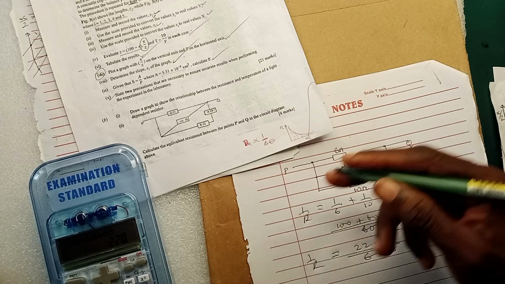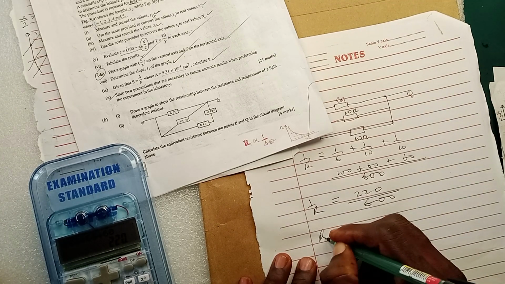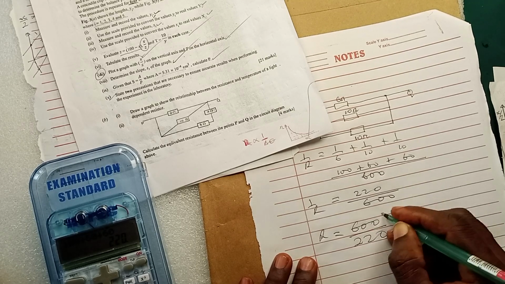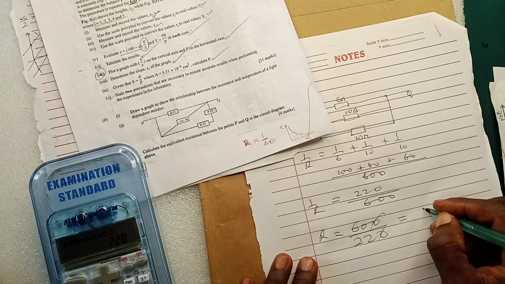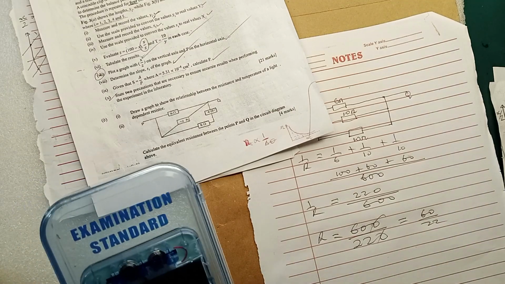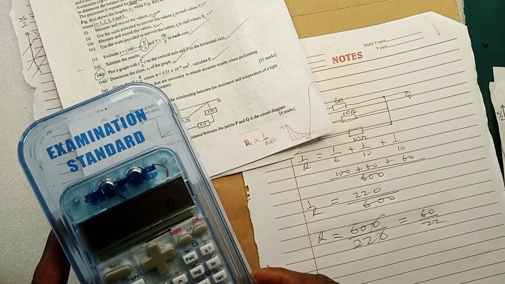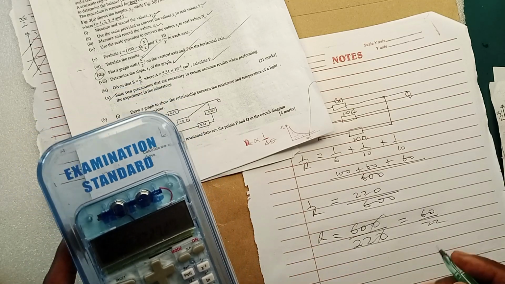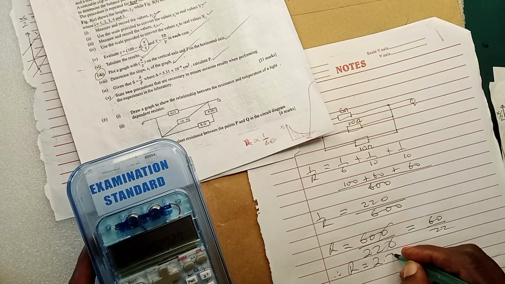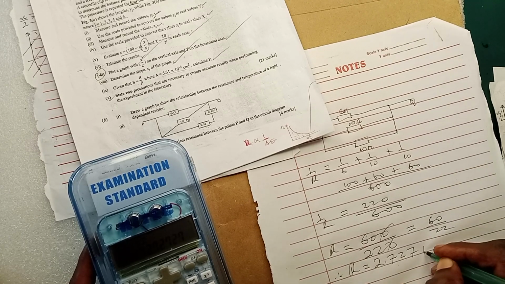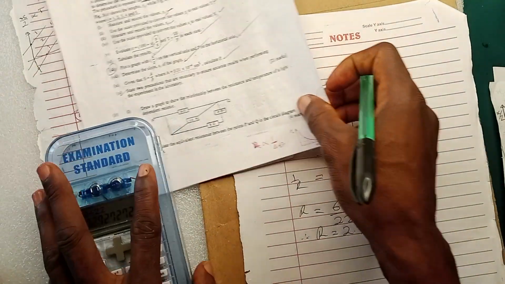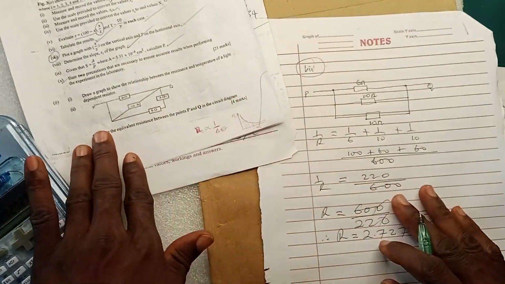That is 1 over R. So you reciprocate this. So your R becomes 600 divided by 220. This goes, you have 60 over 22. Therefore R is equal to 2.727 ohm, which is the combined or the equivalent resistance in this circuit.